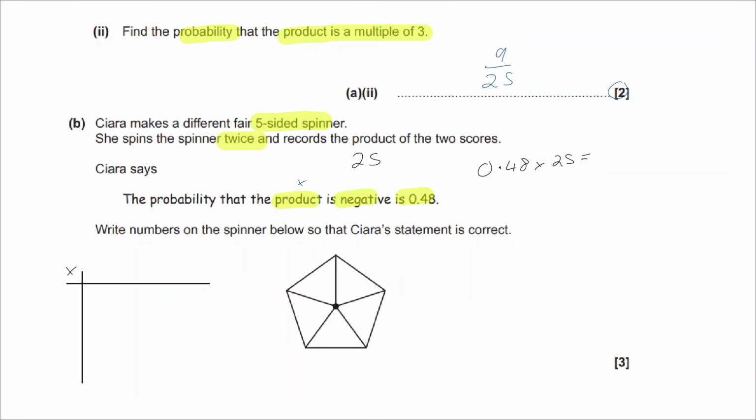Because if you want to find this proportion of 25, you times them together, and that will give you 12, I believe. It does, yeah. Which means you want to have 12 negative numbers, which means there must be 13 numbers that are positive, because 12 and 13 gives you that 25 in total.